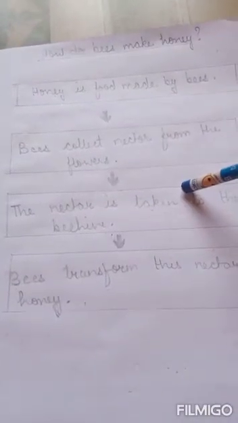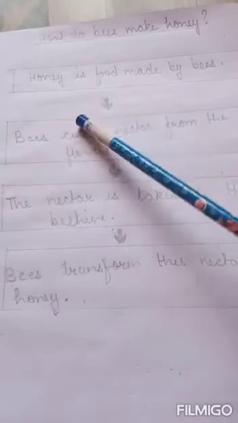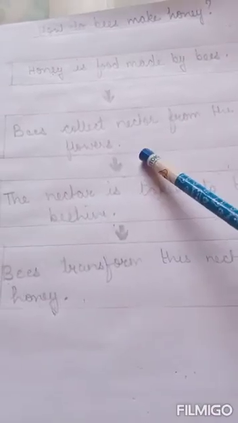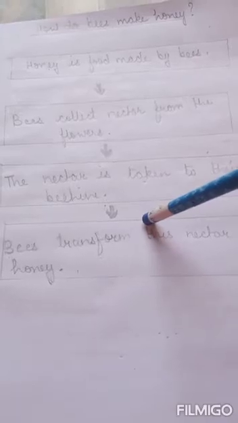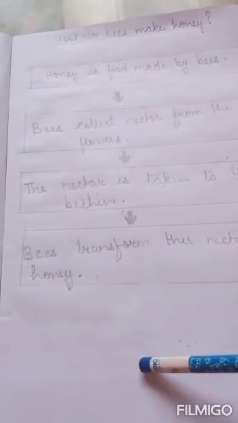So let's see. This was the assignment which was given yesterday. You were supposed to make a flowchart on how do bees make honey, right? Let's start reading. Honey is a food made by bees. Bees collect nectar from the flowers. The nectar is taken to the beehive. Bees transform this nectar to honey, and this is how honey is made. These arrows tell you the sequence. If you wish, you can add one more point here, that beekeepers collect honey from beehives. You can do that. But if you haven't done it, still this flowchart of yours is absolutely correct.